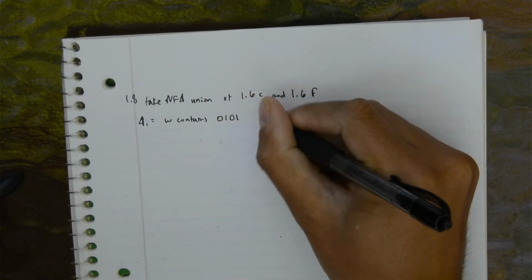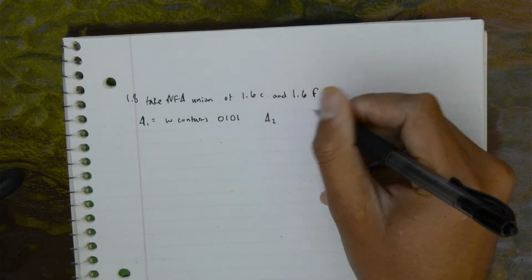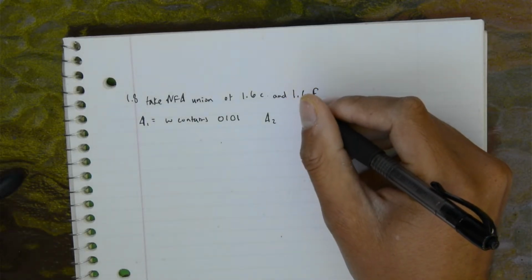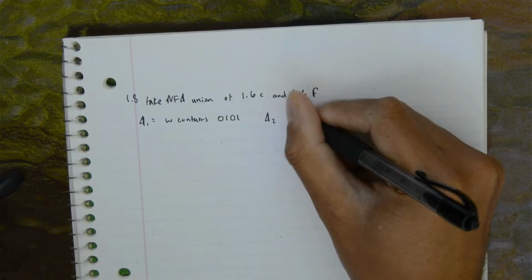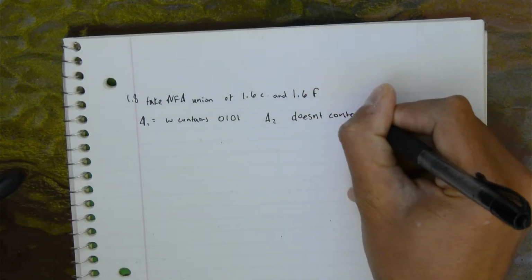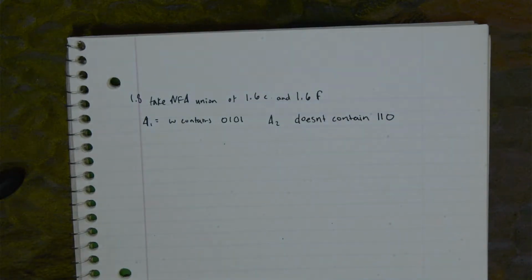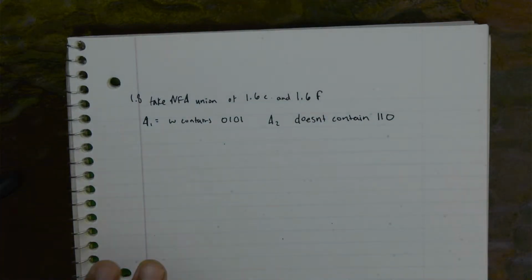Then A2 was F. F is, doesn't contain. So it's going to accept if either of these are true, not if both of them are true.